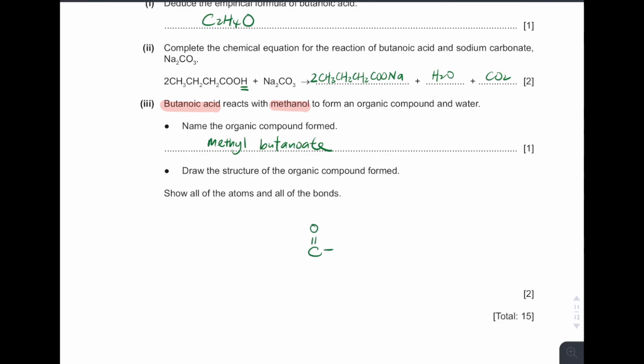Remember, after the O, it belongs to the alcohol part. How many carbons are there over here? Methyl means 1 carbon. So add 1 carbon and the rest hydrogen. For the acid part, how many carbons in total? Butanoate has a total of 4 carbons. So 1 carbon here, then second, third, and fourth, and then the rest are all hydrogen. Ta-da! So this is how it looks like.